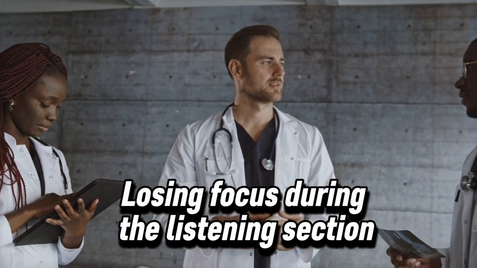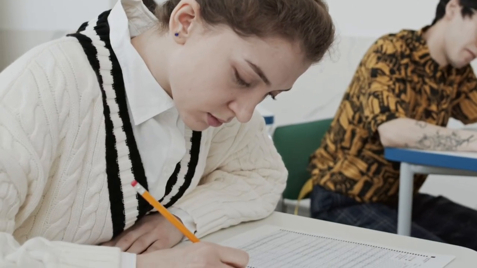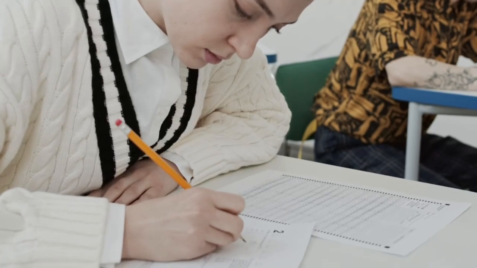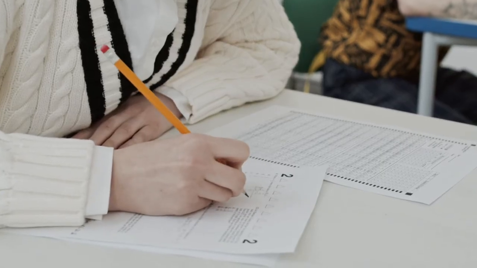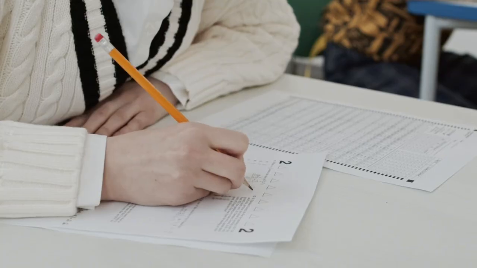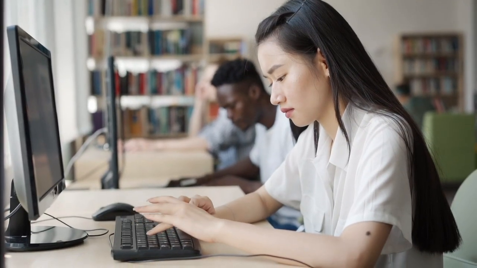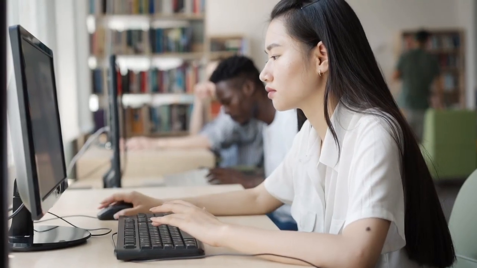Number 4, getting stuck during listening. If I didn't understand something or felt my grammar wasn't perfect, I would lose focus and miss more information. I learned to let it go. Don't aim for perfection while typing. If you're missing something, move on and try to guess the answer later. Sometimes that is better than leaving it blank.